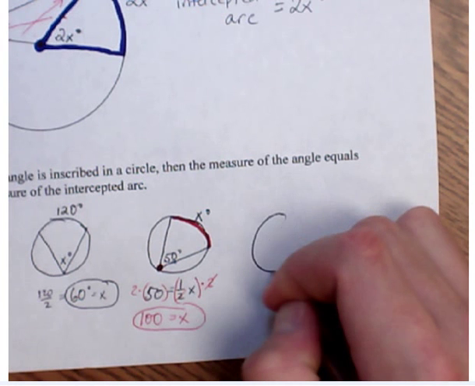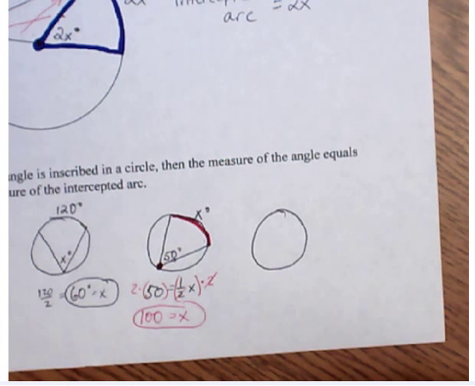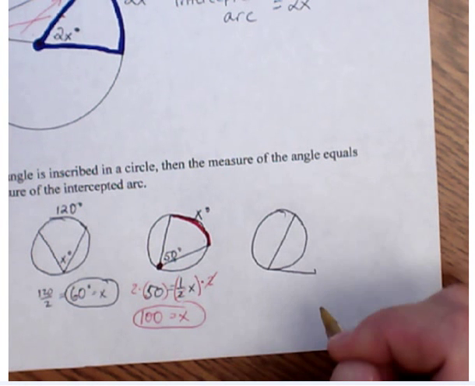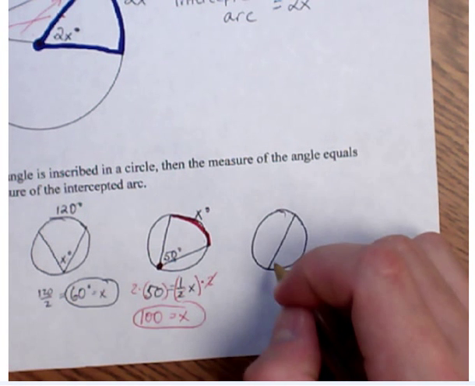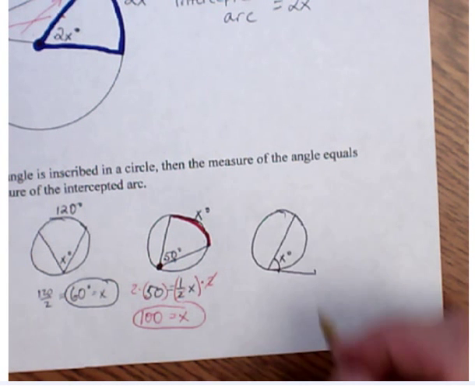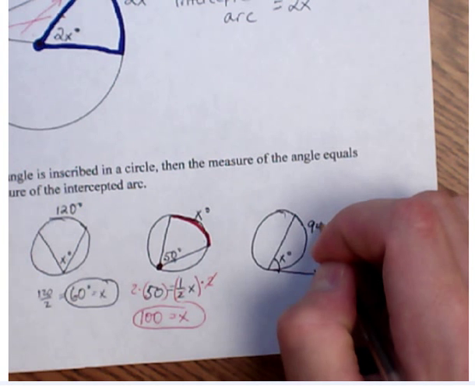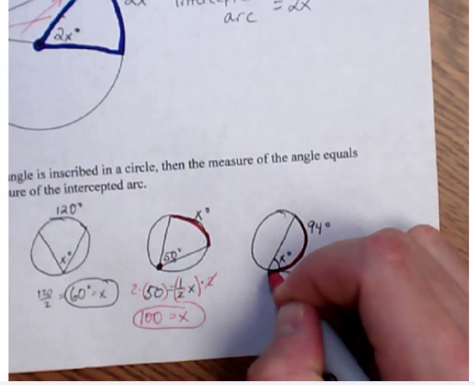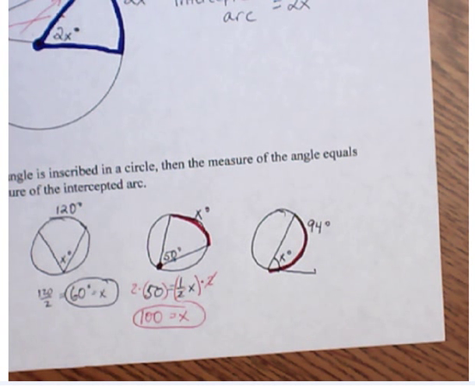Let's say we have a circle, and let's say we have an angle that looks like this. We'll say that this angle measure here is x degrees. We don't know that. But what we do know is that the arc measure is 94 degrees, and what we want to do is find x.